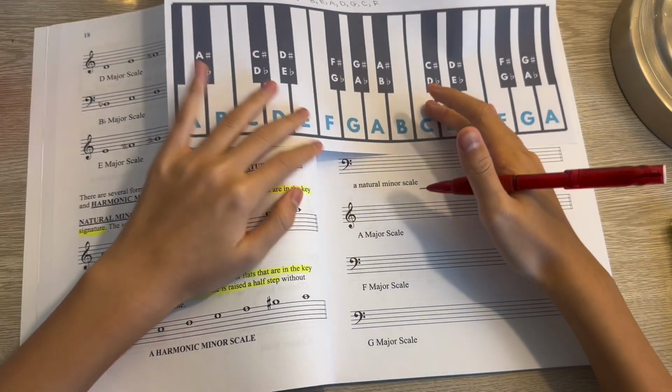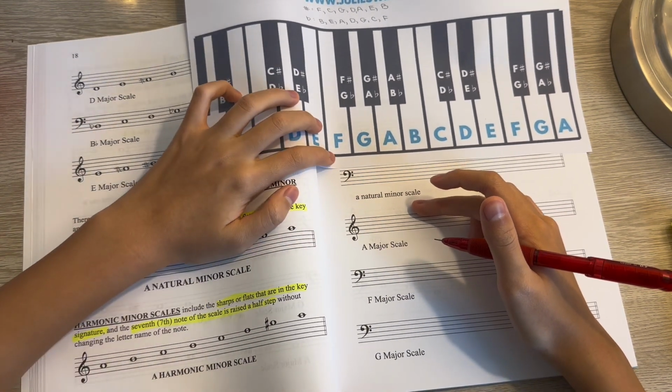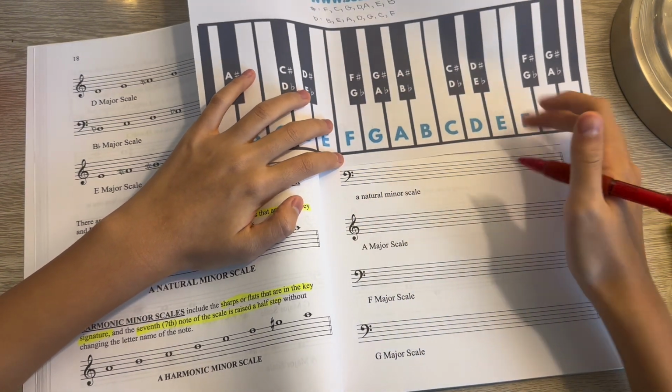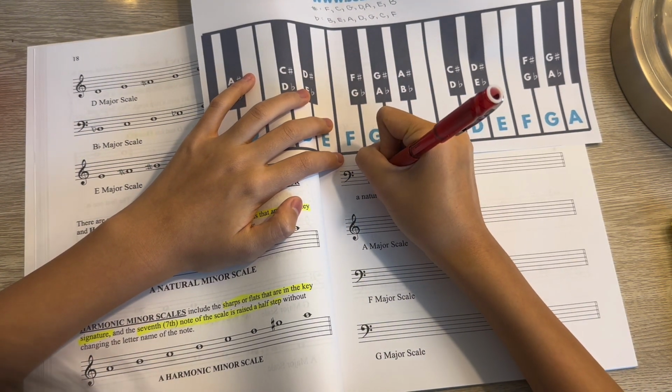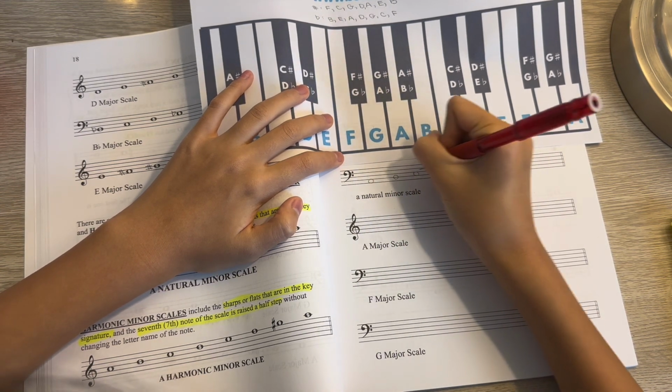Okay, now let's do the A natural minor scale. So A natural minor scale, we just, again, start on the key. So we start on A, all the way to the upper A. So it's basically an octave, right?